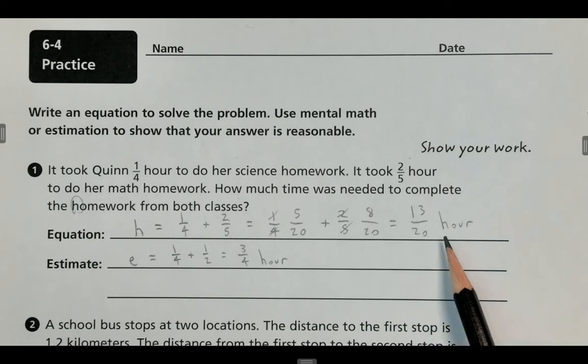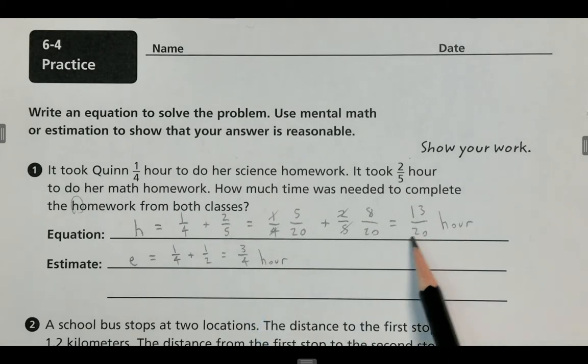Is that a reasonable answer? Well, I know 13/20 is between 1/2 and 3/4. And my estimate was 3/4, which I knew was going to be a little bit high. So yeah, checks out.